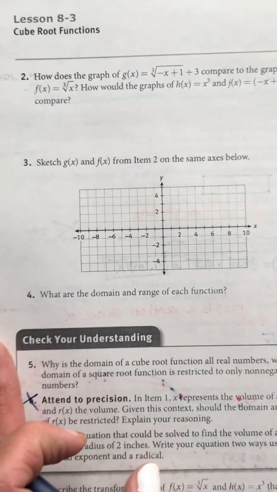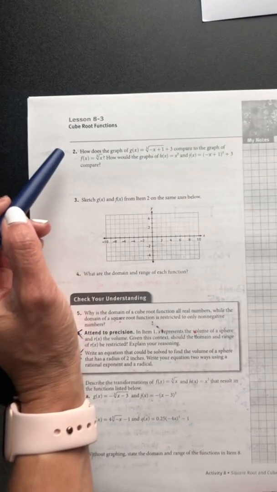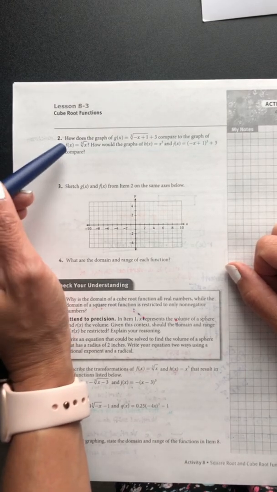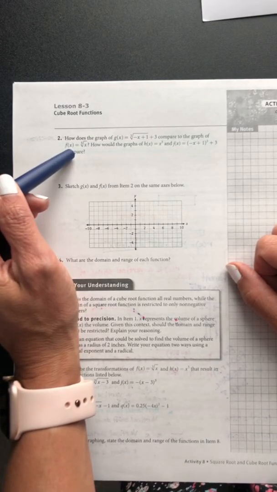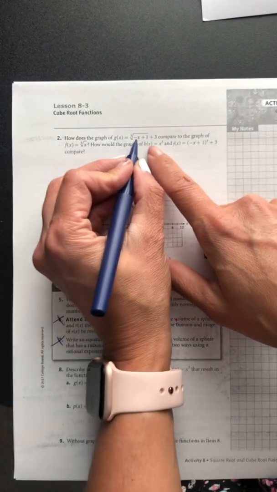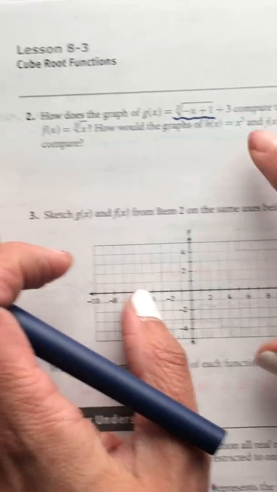All right, on the back side, page 111, says, how does the graph of g of x equals the cubed root of negative x plus 1 plus 3 compare to the graph of the parent function? Okay, so we need to fix this. There's a negative in front of that x. Let me zoom in. So we need to fix it.